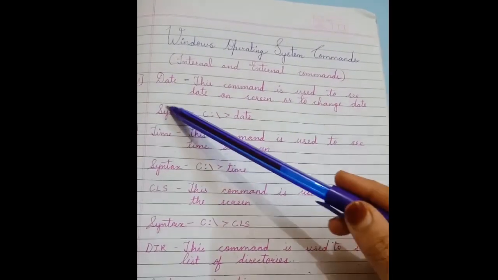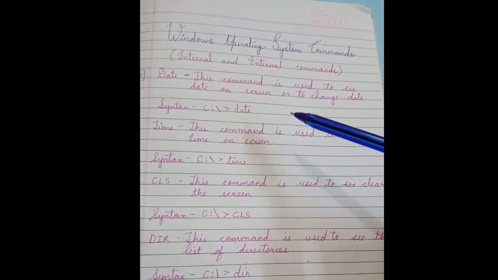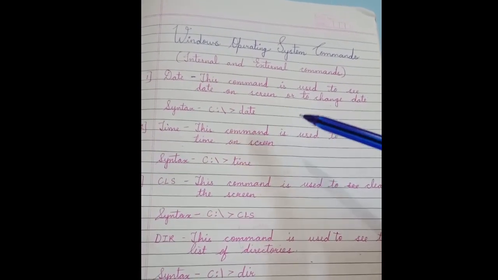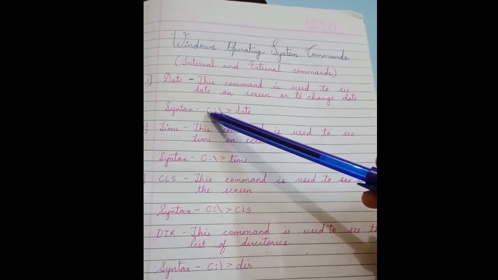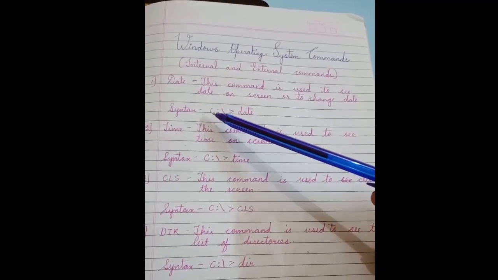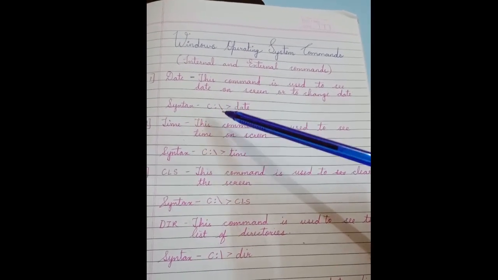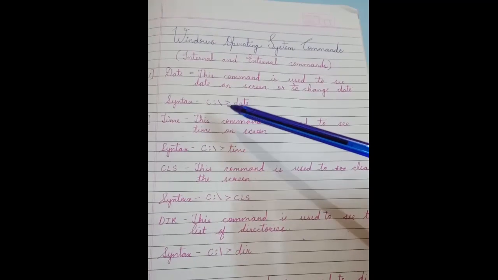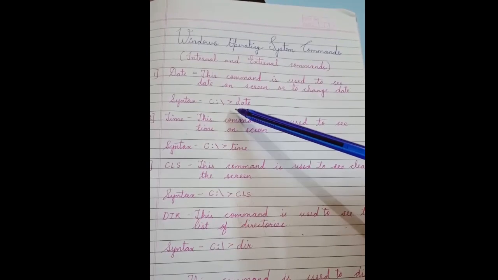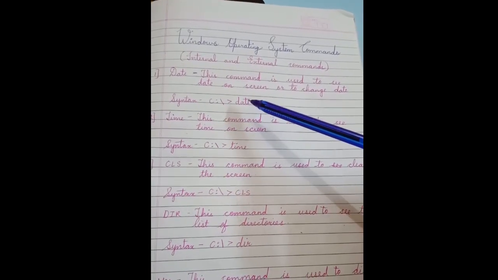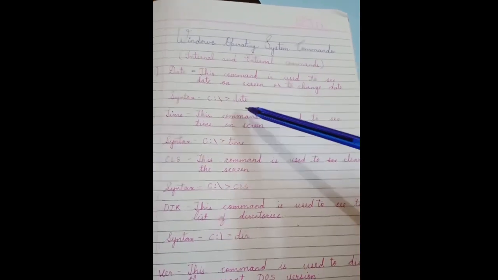First command is date. This command is used to see the date on screen, and it is also used to change the date. Syntax is C. C stands for drive, followed by colon, slash, angular bracket, which is also called the prompt. After the prompt, you should type the command. So the command is DATE.